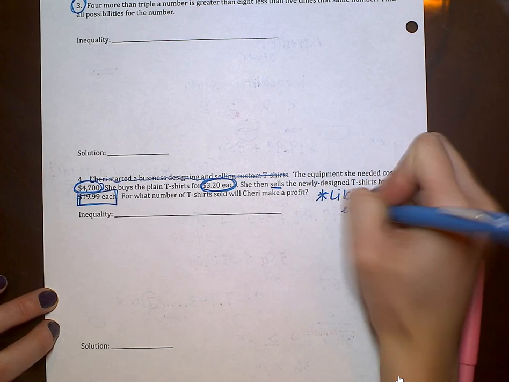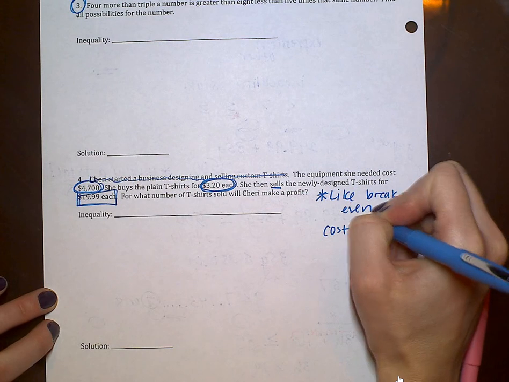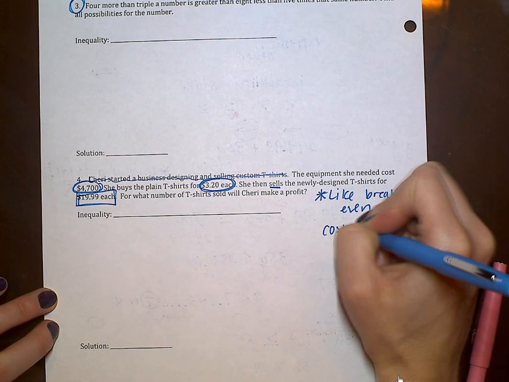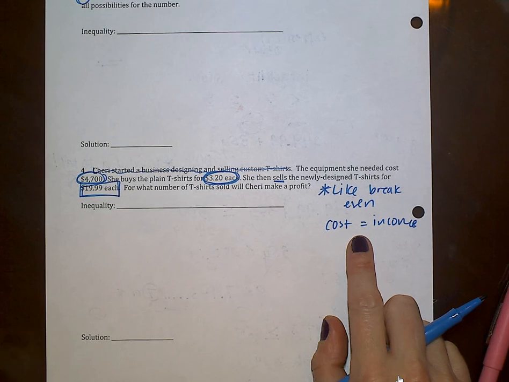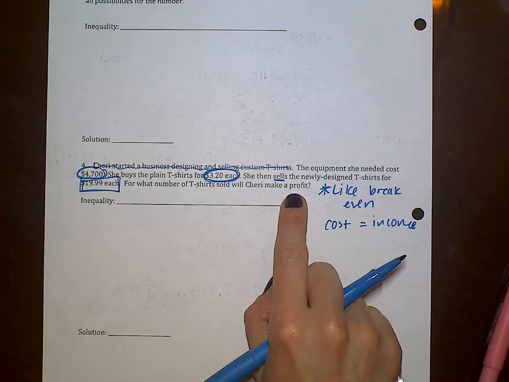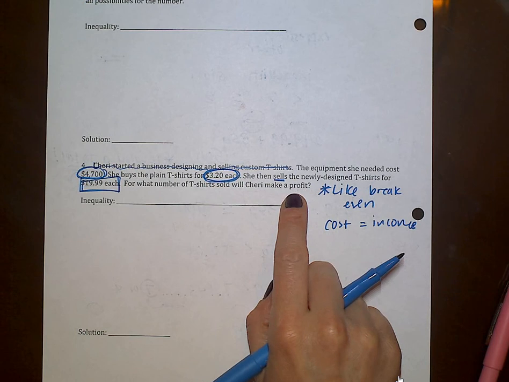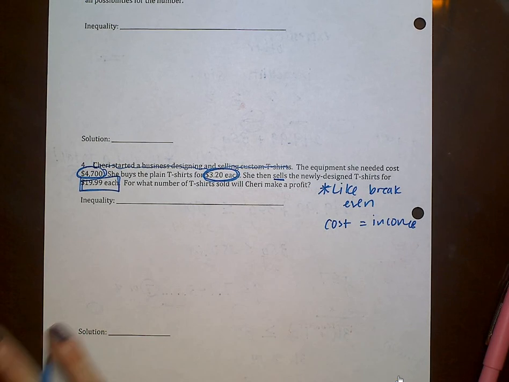Break even, we did cost equals income. No longer are we doing equations with equal signs, we're doing inequalities. So that's going to come into play when we talk about the profit part at the end. But let's start like we did last time.